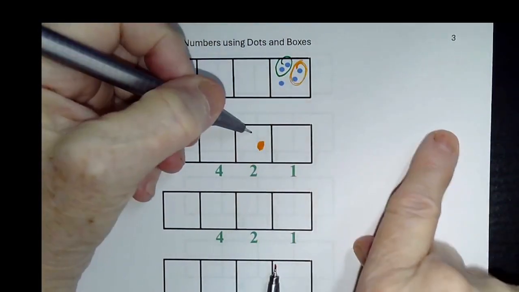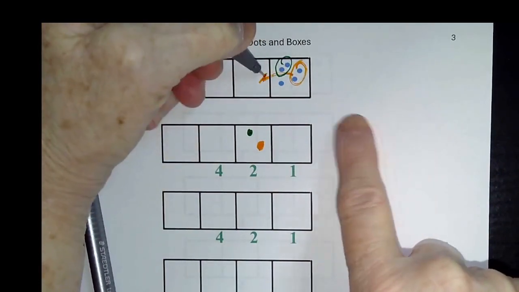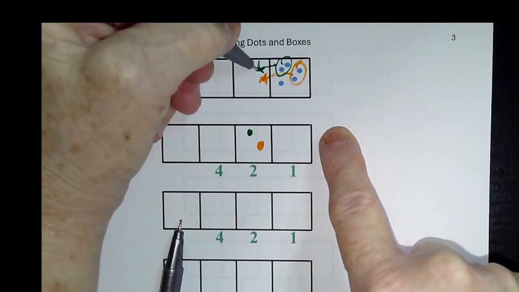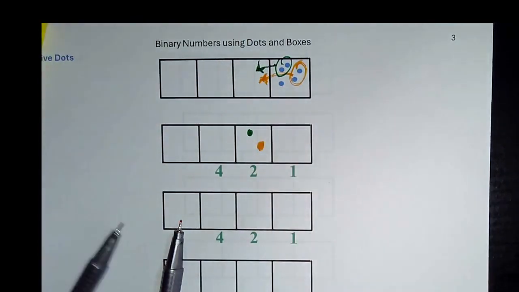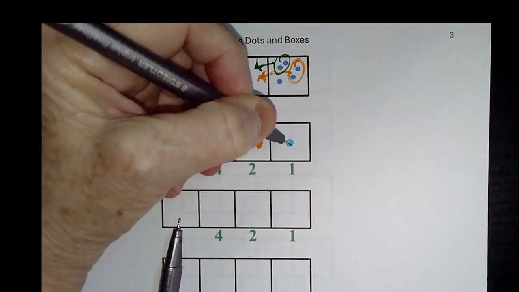The top 2 dots explode to the left. And we still have 1 dot left in the ones place.